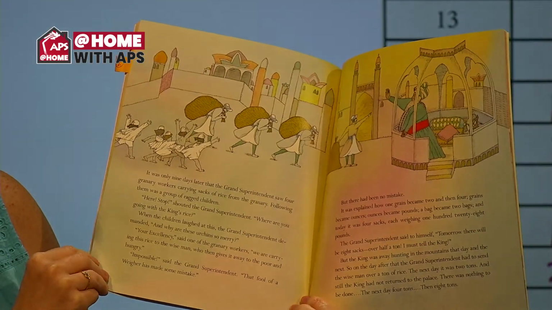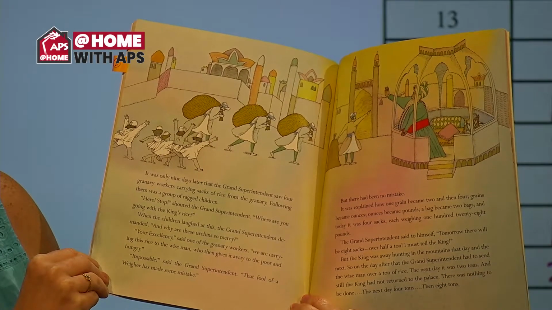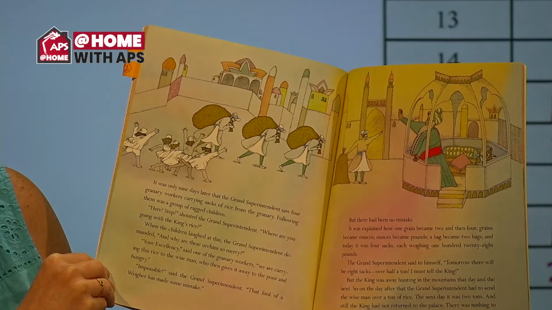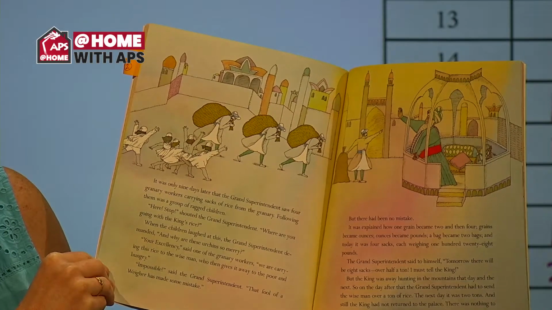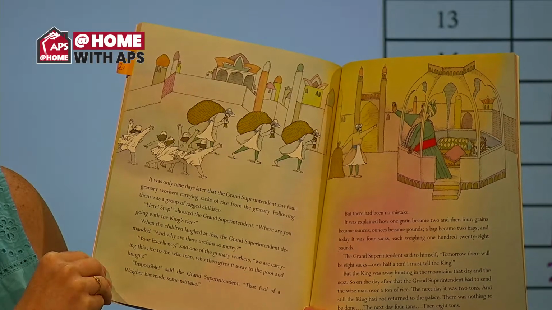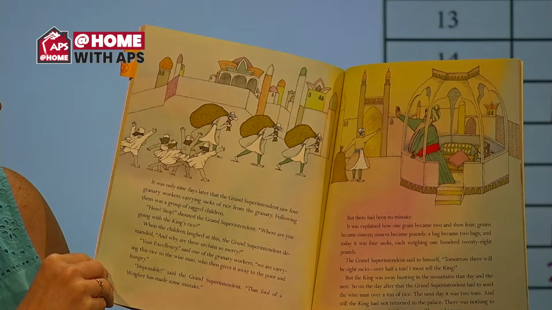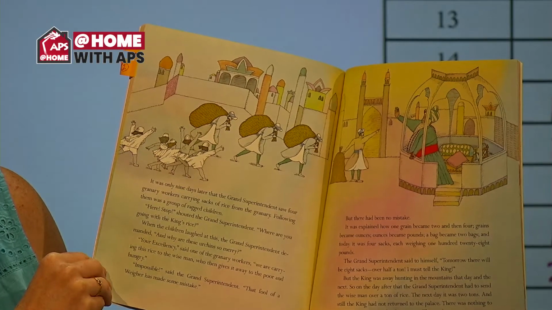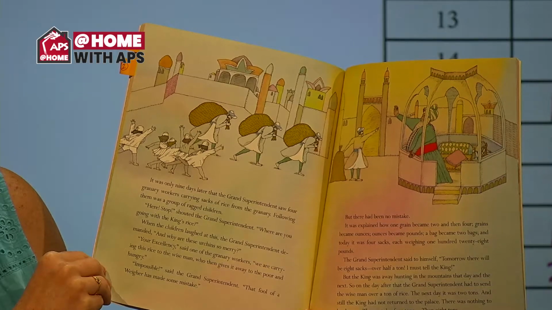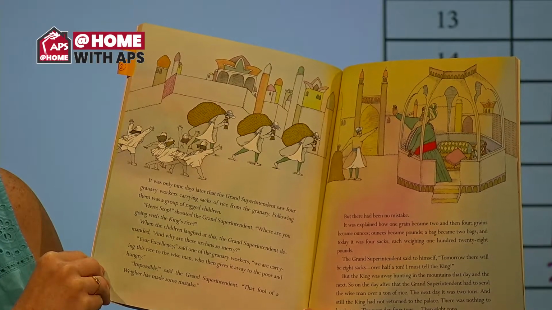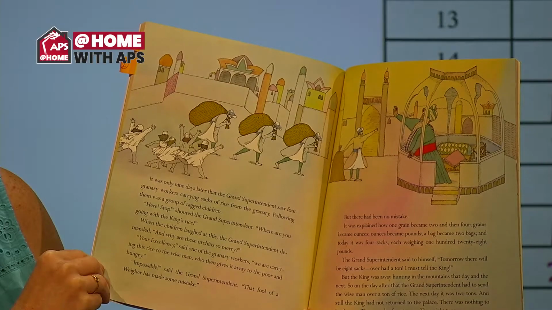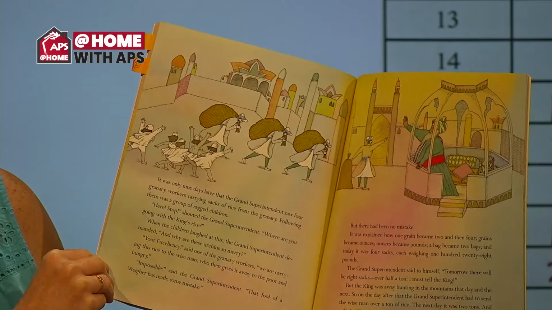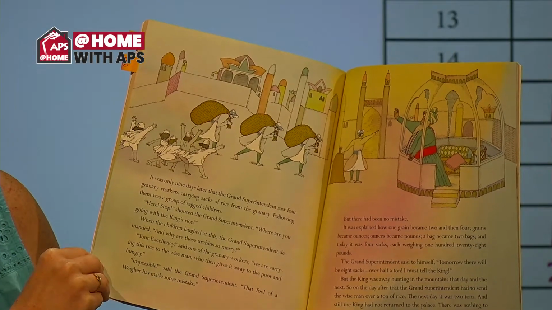Impossible, said the grand superintendent. That fool of a weigher has made some mistake. But there had been no mistake. It was explained how 1 grain became 2, and then 4 grains became ounces. Ounces became pounds, a bag became 2 bags, and today it was 4 sacks, each weighing 128 pounds. The grand superintendent said to himself, tomorrow there will be 8 sacks, over half a ton. I must tell the king.